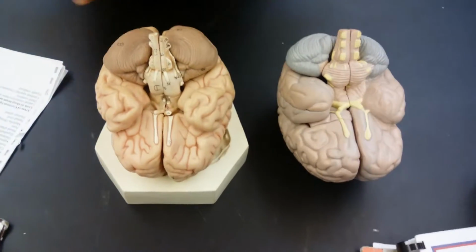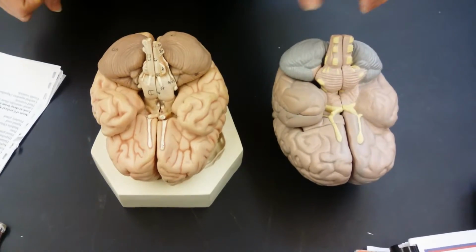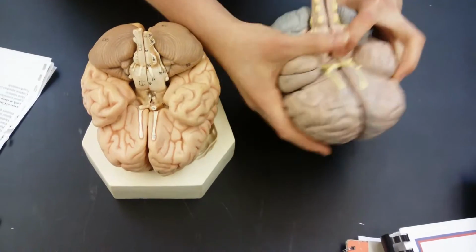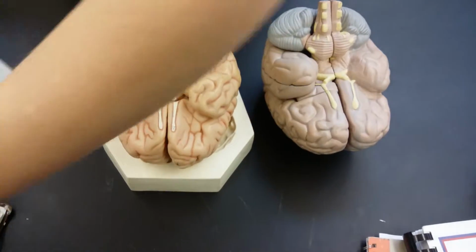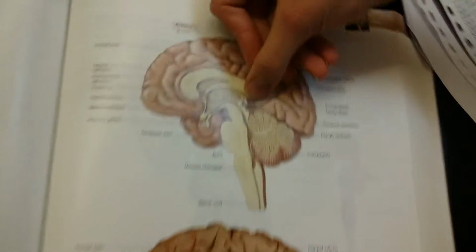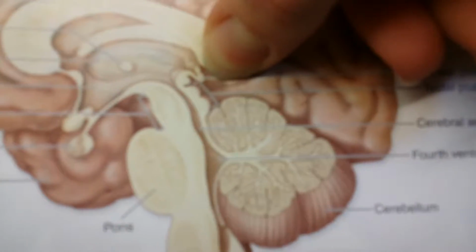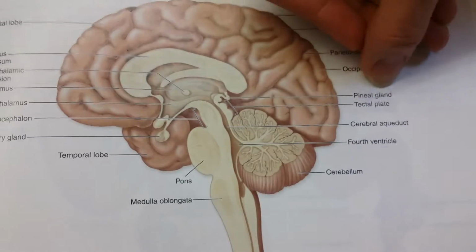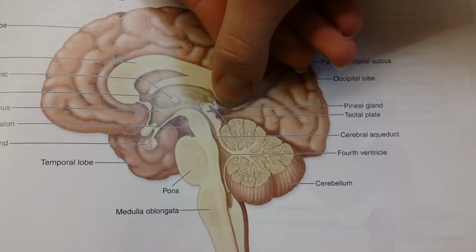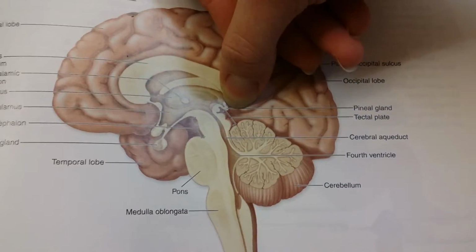The pineal gland, I cannot find that on these ones. Let me see. I don't think I can. No, it was too hard to see. It was tiny. Let's see if I have it in the picture. The pineal gland is right here. See, this is the pineal gland. It's tiny, kind of back towards the cerebellum.